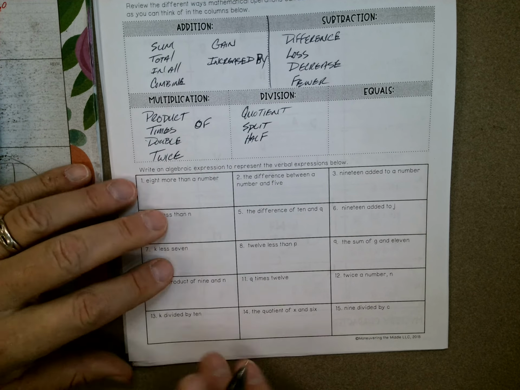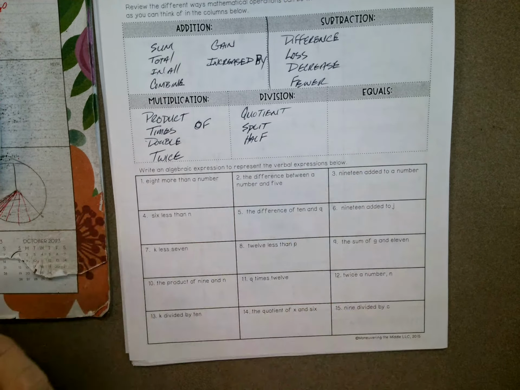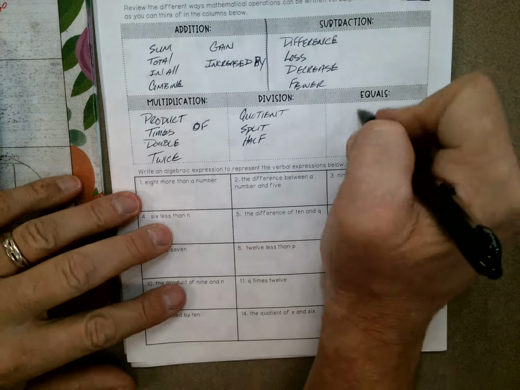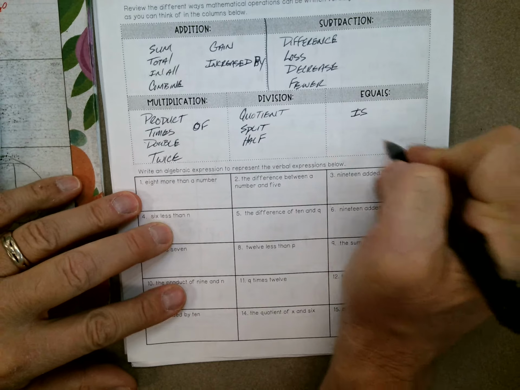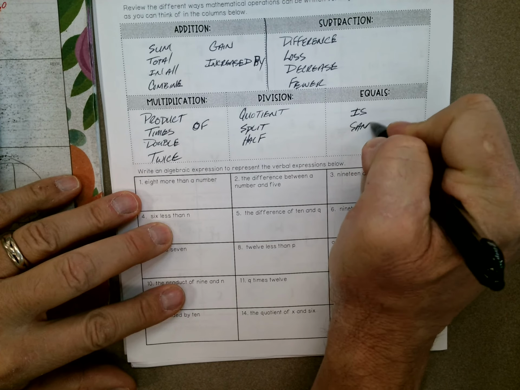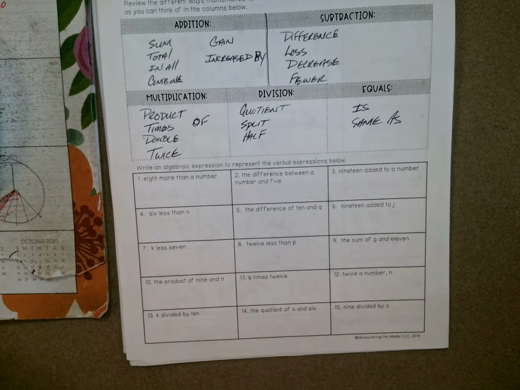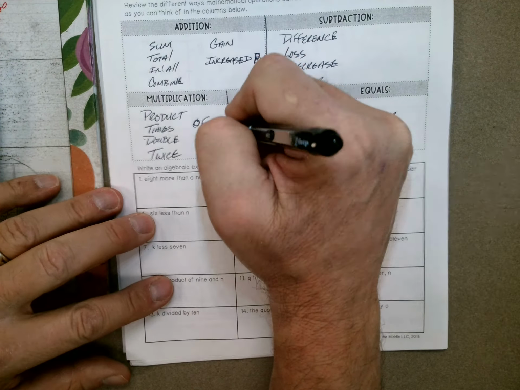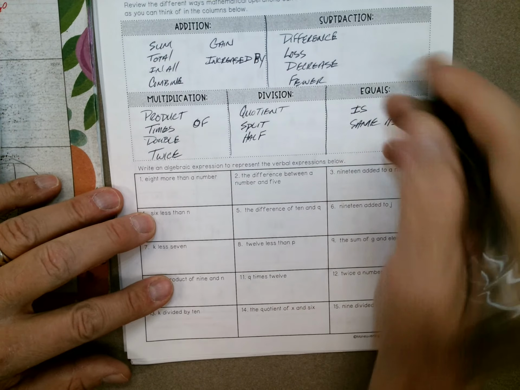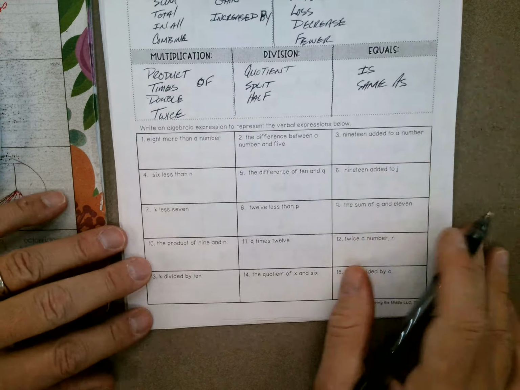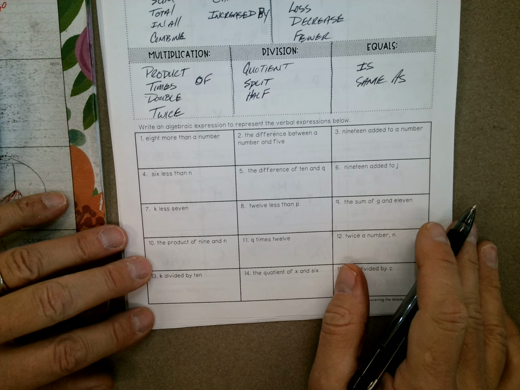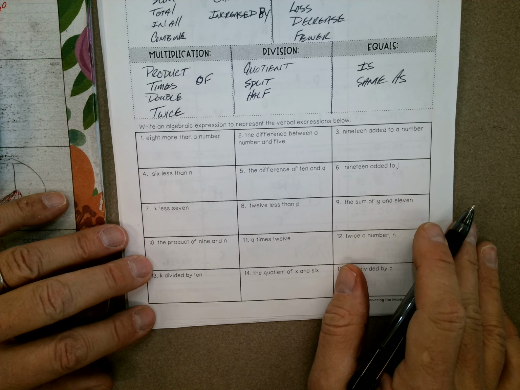Okay. And then finally, we need to have some words that tell us when to write an equal sign. So is means equals and same as. And I'll give you a second to get caught up there. So we have these different pieces, and I'll draw lines there so you can see them. Just some verbal pieces to tell us what we're doing and what operation.